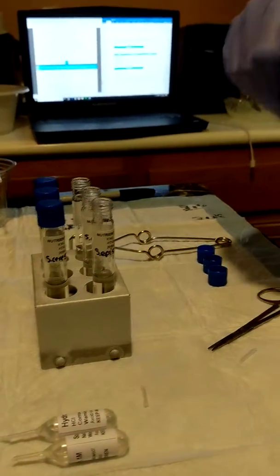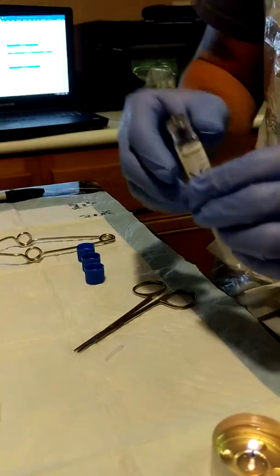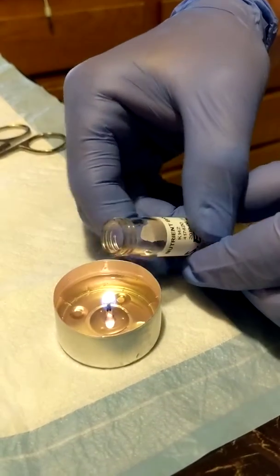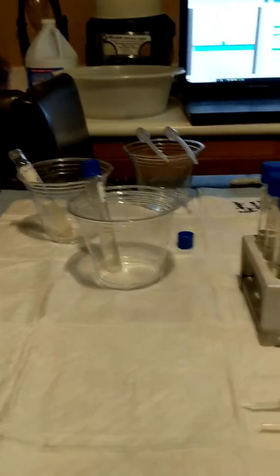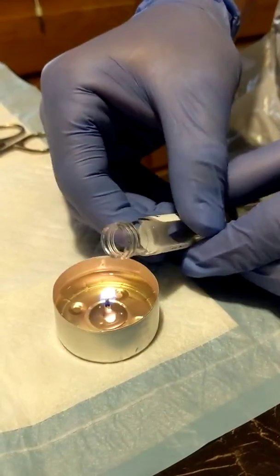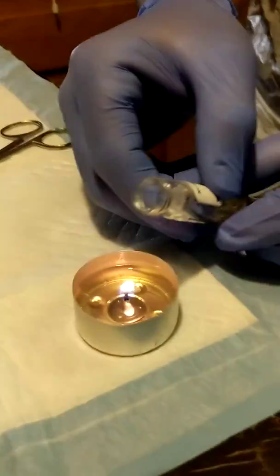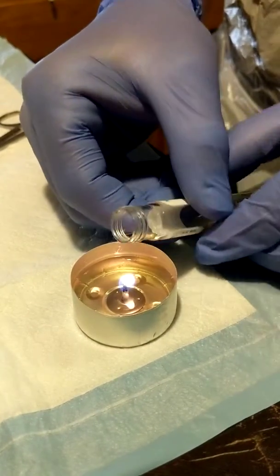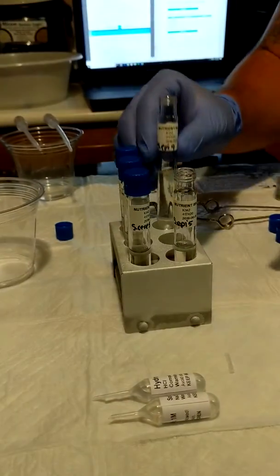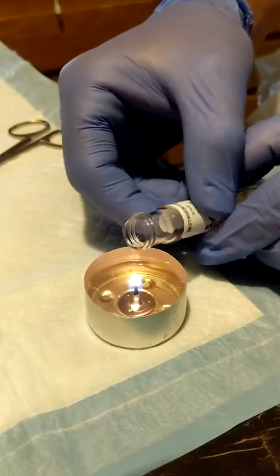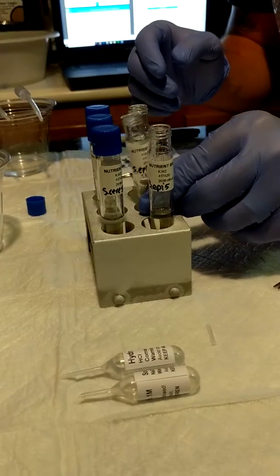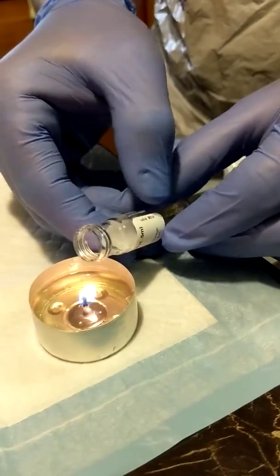Starting with our active culture, just flame all of these prior to the inoculation. Do that over again.